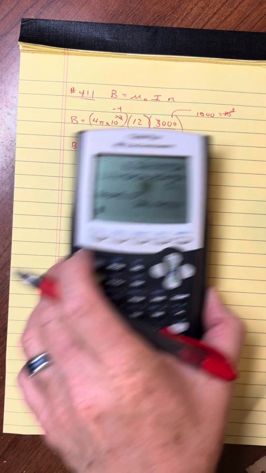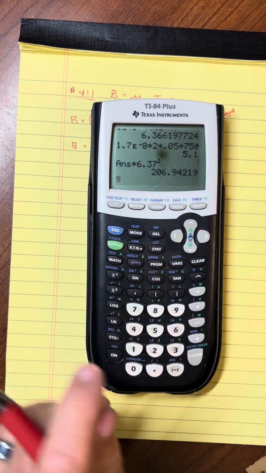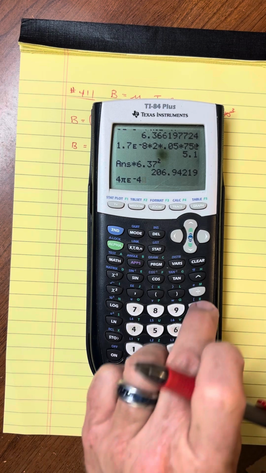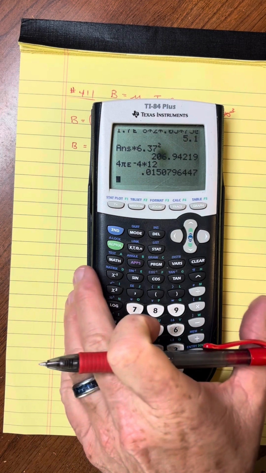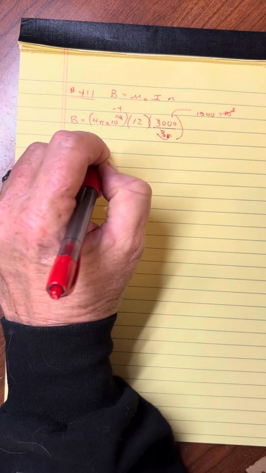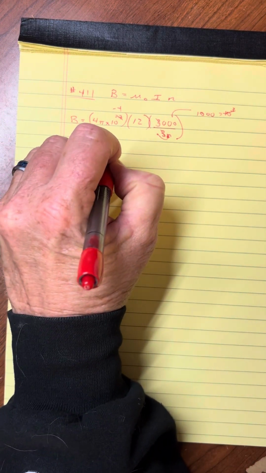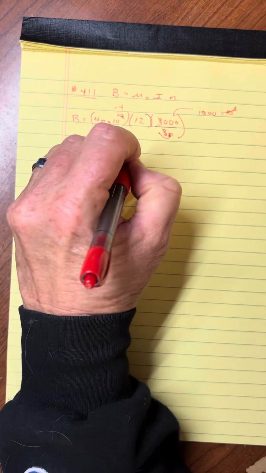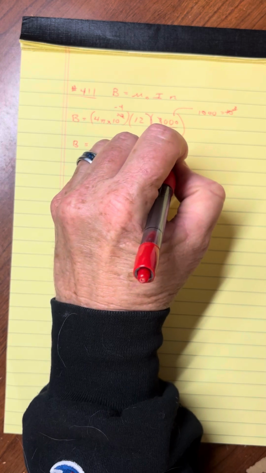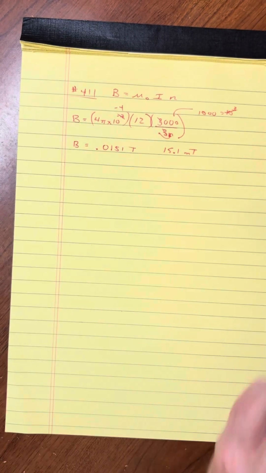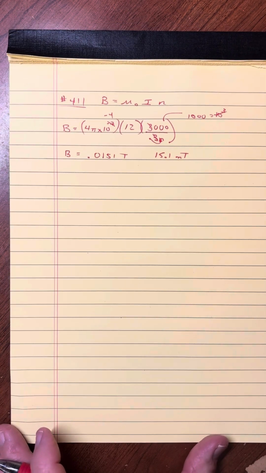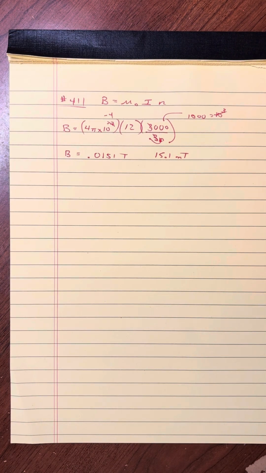Okay, so the magnetic field would be 4 pi times 10 to the negative 4, and then times 12 amps. And so we're looking at a field of 0.0151 Tesla. We might call this 15.1 millitesla. Okay, and so there's kind of the main step, if you will, Ampere's law.